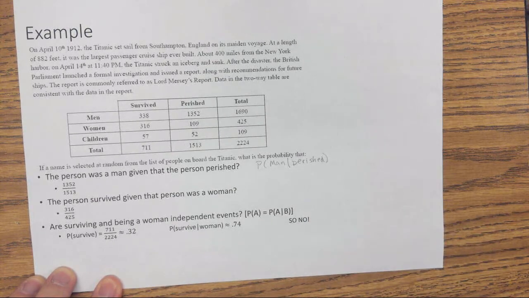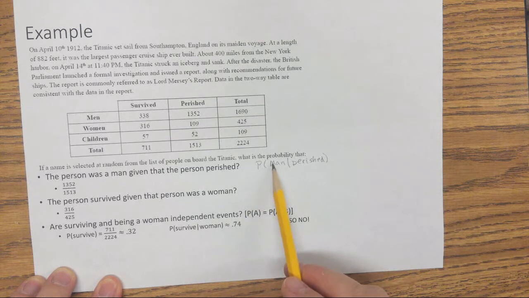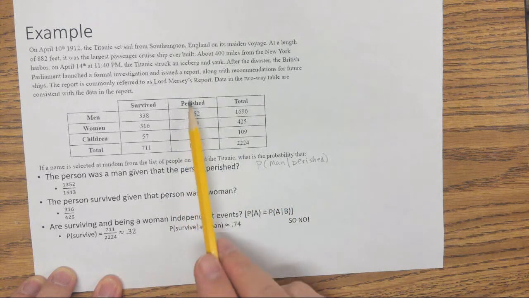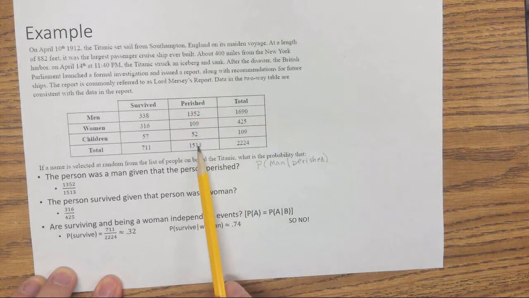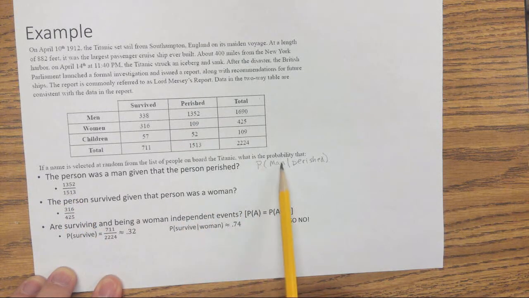We know they perished, and we want to know the probability that they were men. So I come up to my table and find the total that perished, which is 1513. Now I put the number of men over top of that. So 1352 out of 1513.